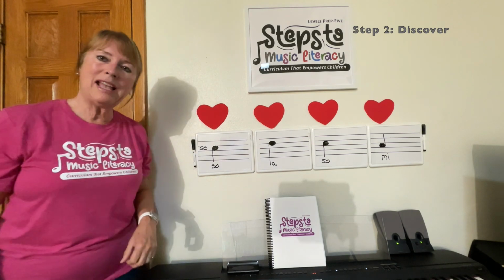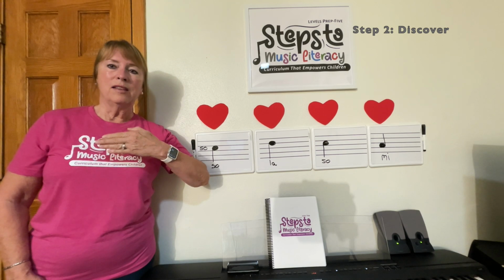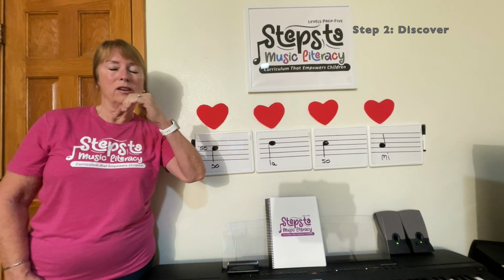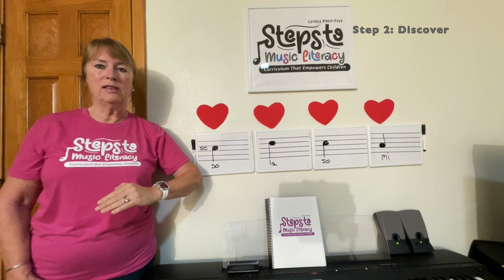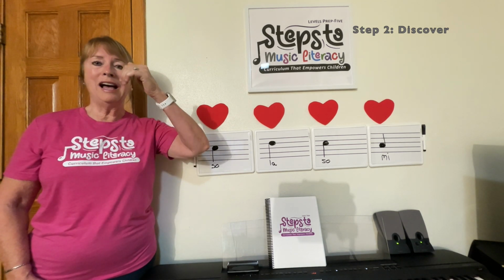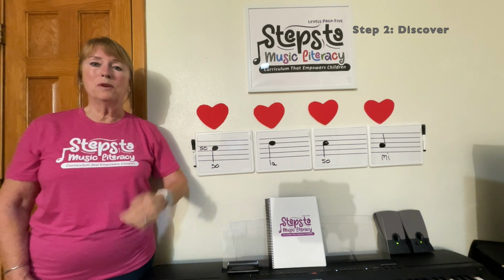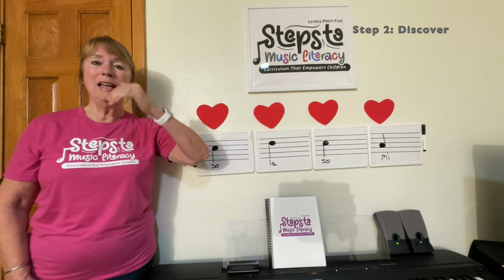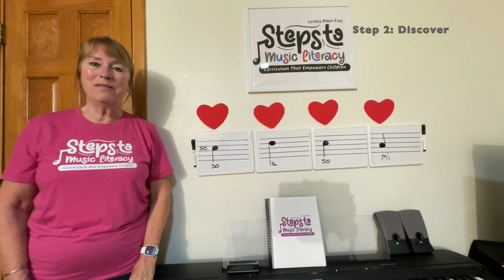Okay, and our hand signs would be, we learned this is so, this is la, goes a little bit higher, and then we have so, and our mi is here. So the pattern looks like this. So, la, so, mi. And that matches with bounce high, bounce low. Perfect. Okay, very good.